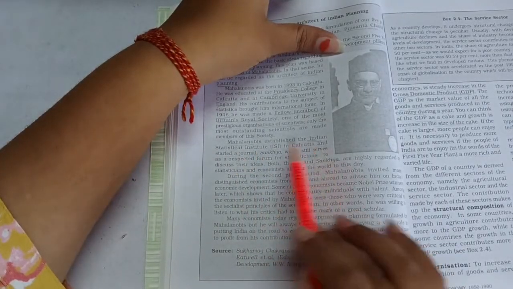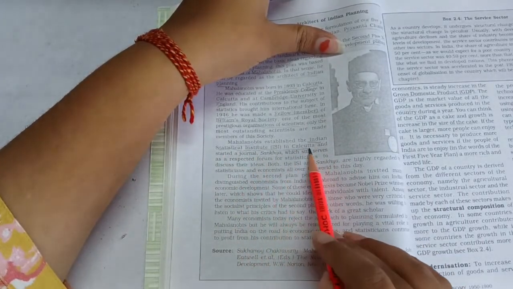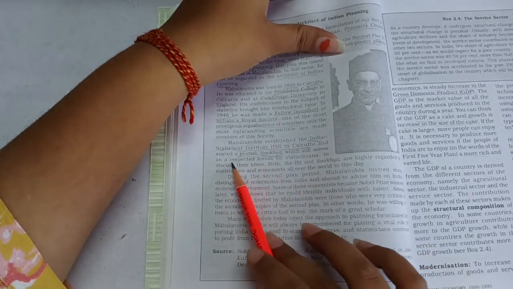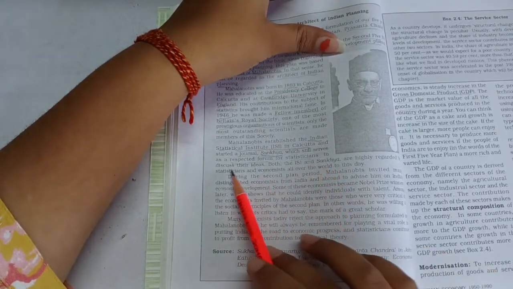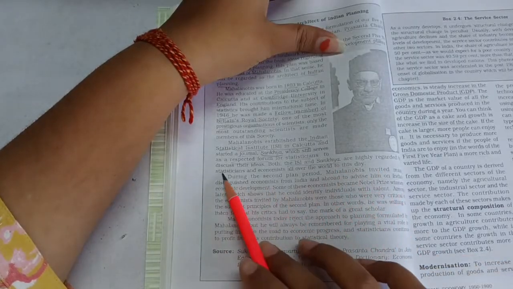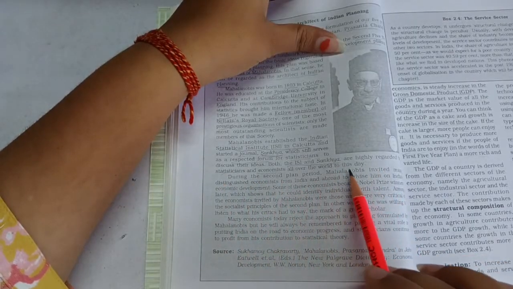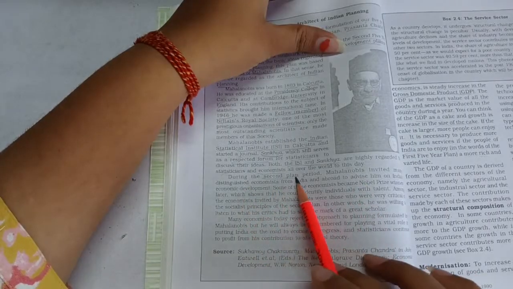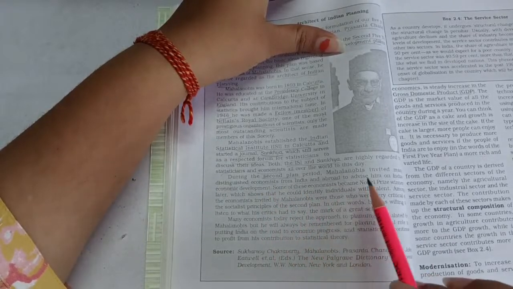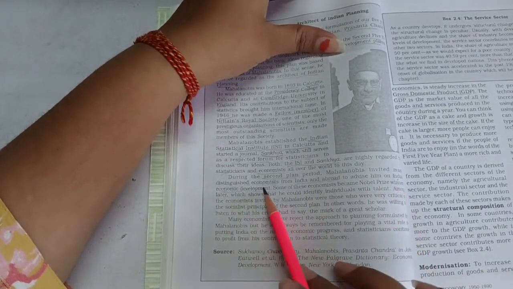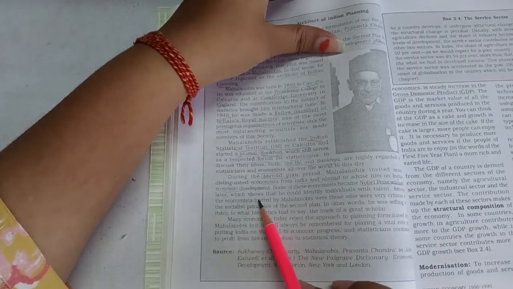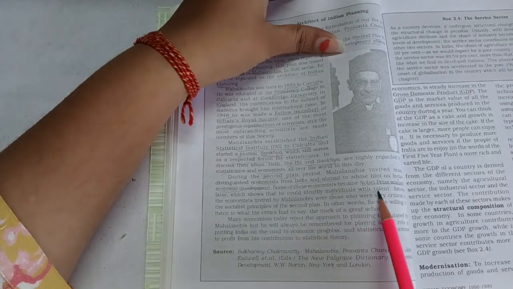Mahalanobis established the Indian Statistical Institute (ISI) in Calcutta and started a journal, Sankhya, which still serves as a respected forum for statisticians to discuss their ideas. Both the ISI and Sankhya are highly regarded by statisticians and economists all over the world to this day. During the second plan period, Mahalanobis invited many distinguished economists from India and abroad to advise him on India's economic development. Some of these economists became Nobel Prize winners later, which shows that he could identify individuals with talent.